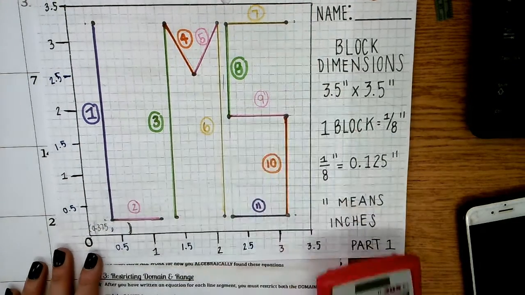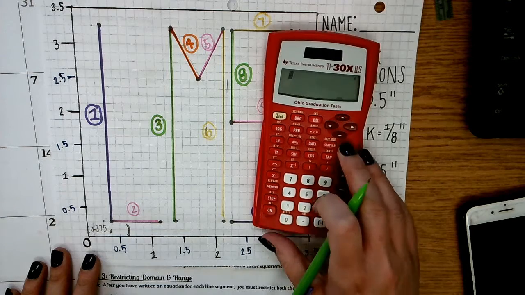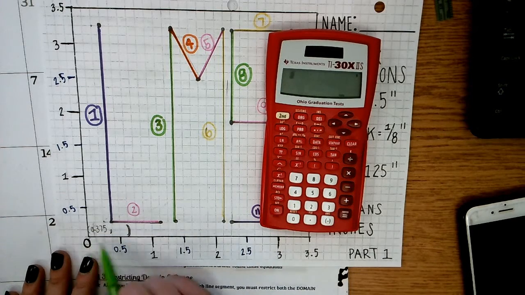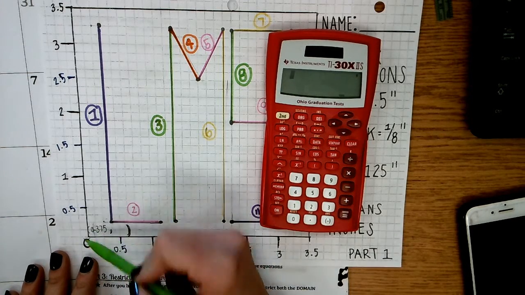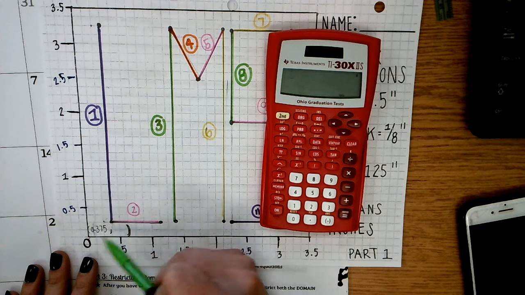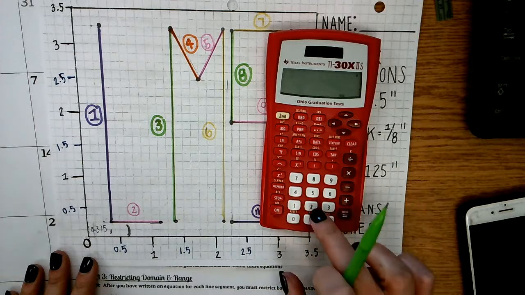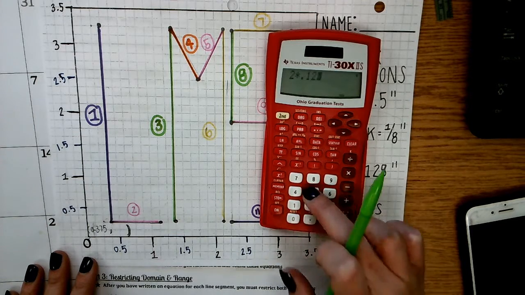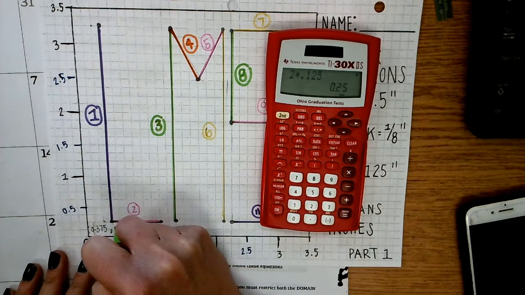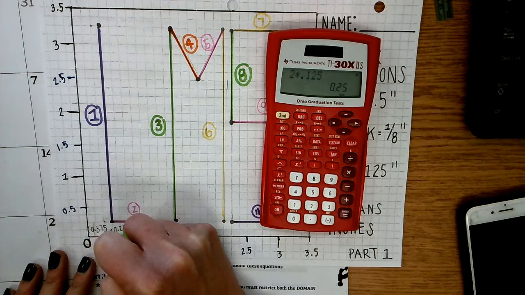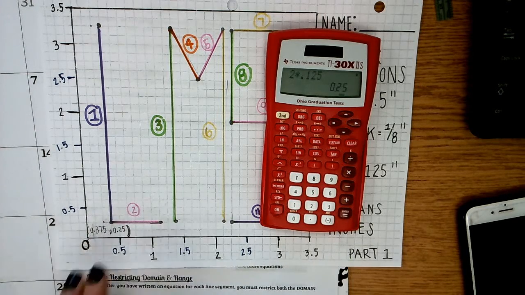Now to find the y value, I'm going to do the same thing, but instead of counting how many blocks to the right of 0 I moved, I need to count how many blocks up this point is. So this point is up 2 blocks, so I'm going to do 2 times 0.125 to get that my y value is 0.25. And now I have the coordinates of this point. We're going to do a couple more.